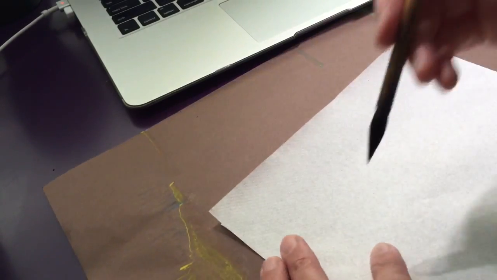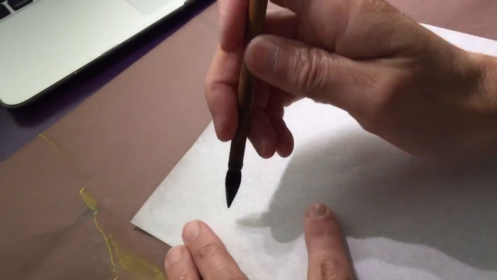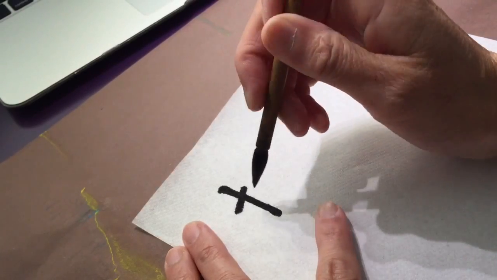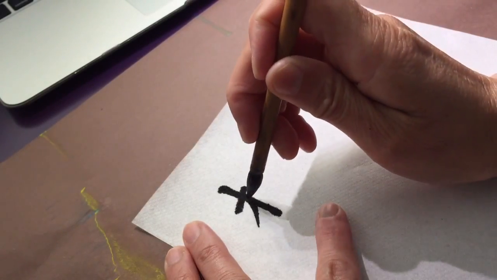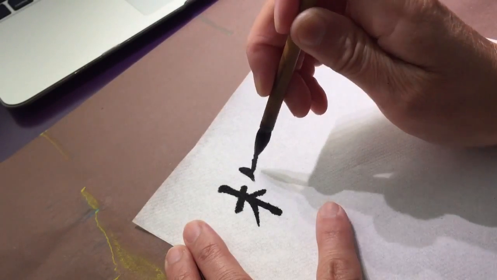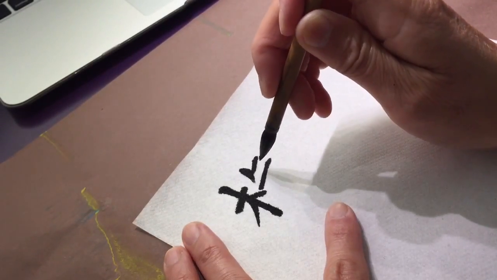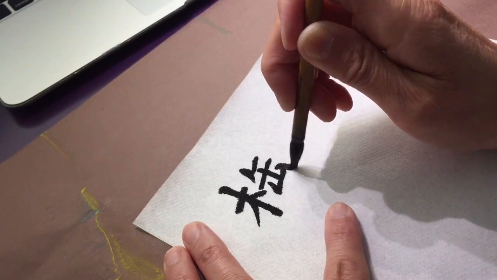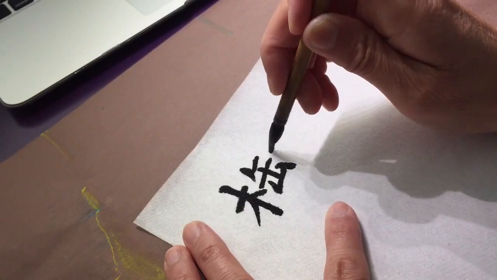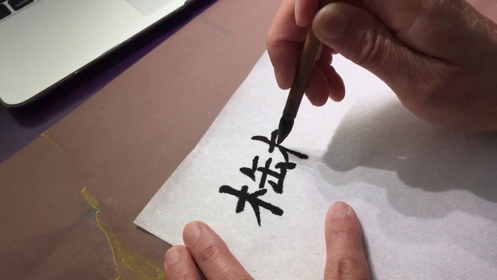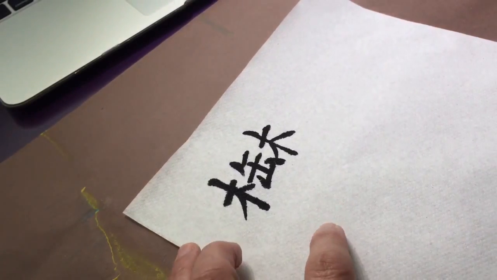Okay, no talking. The first one is a mu. This character is a little bit out of proportion.